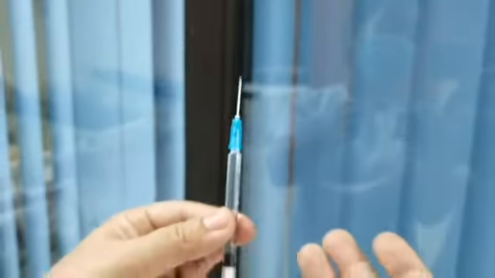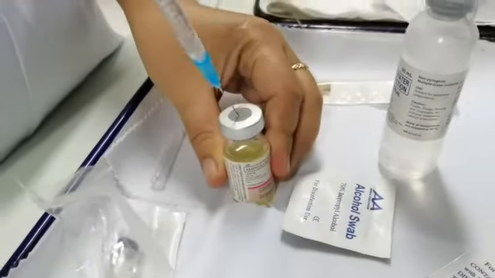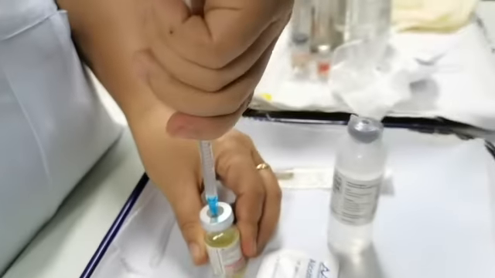So then after that you get 0.1 ml of reconstituted antibiotic. So still holding the plunger like this, you inject the needle slantly, and then like this, still holding the plunger.